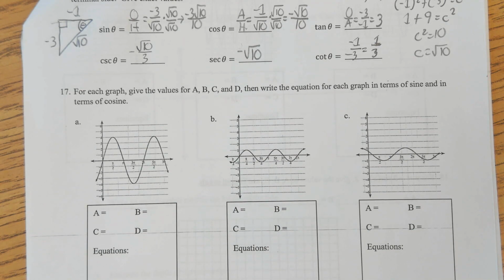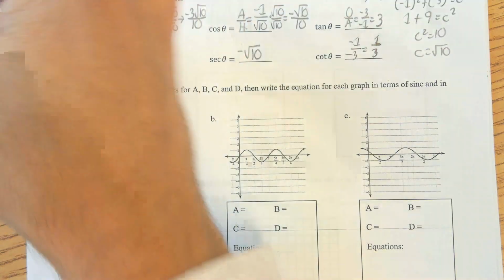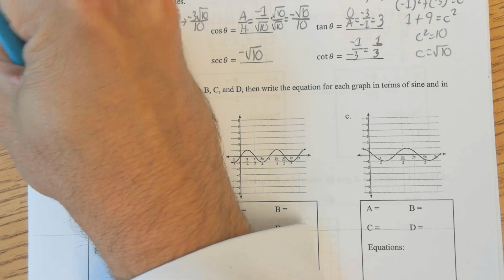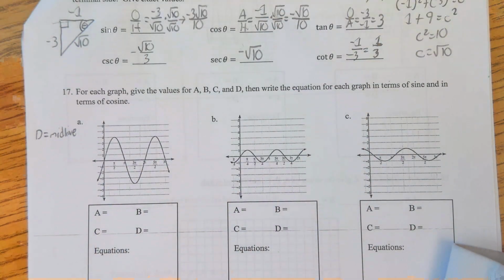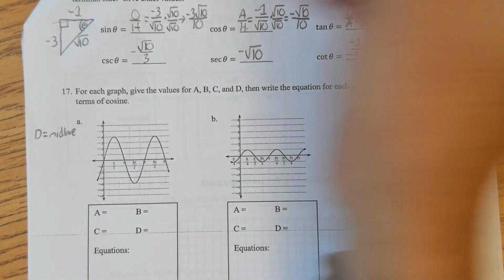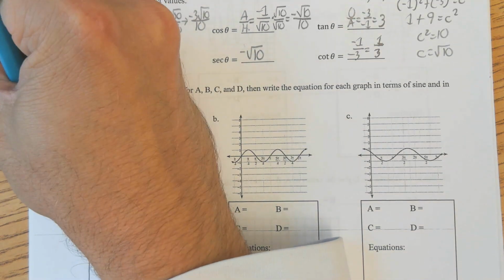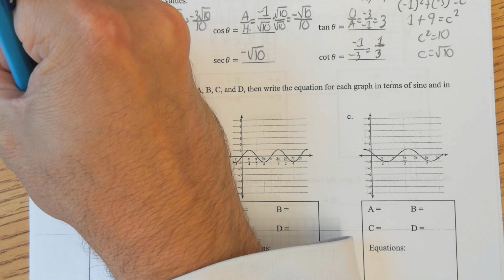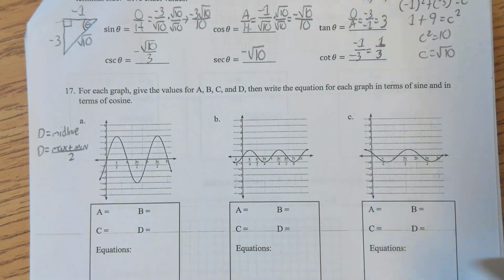Okay? First thing I always say to find is let's go ahead and let's find our midline. D is equal to the midline, okay? So how do we find the midline? D is equal to the max plus the min divided by 2. Max plus min divided by 2.